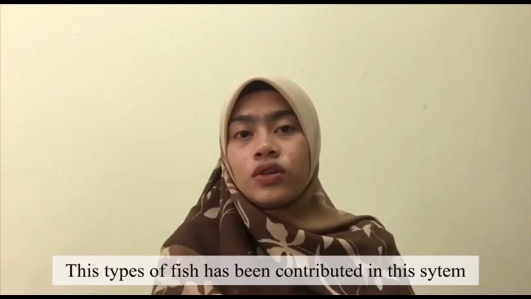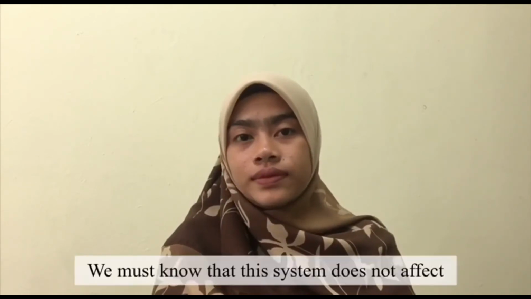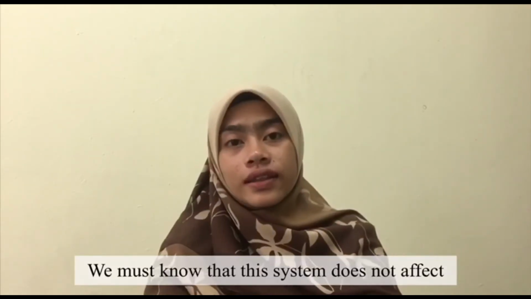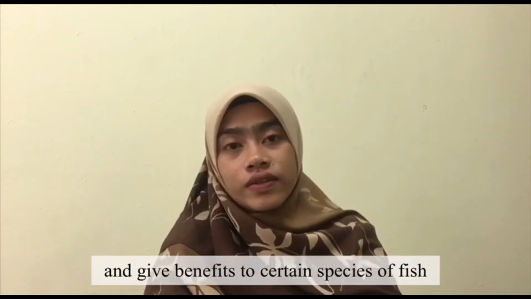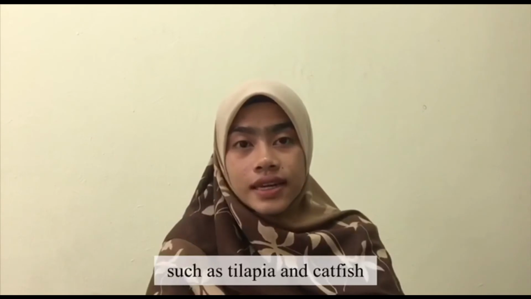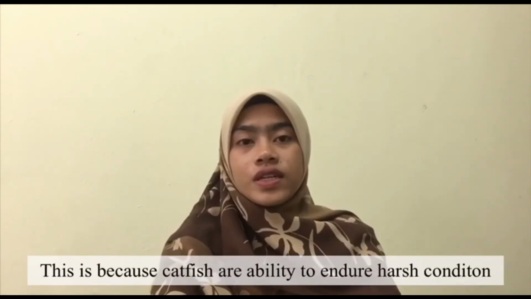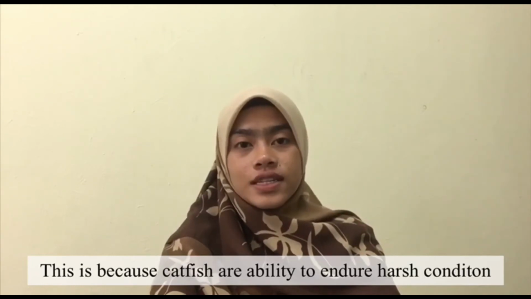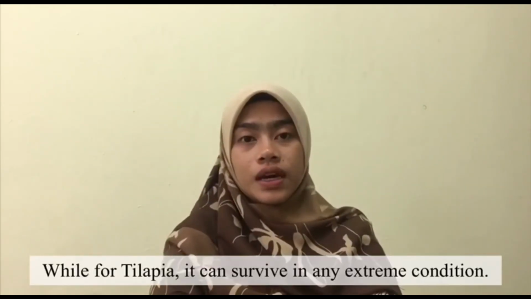Fish have contributed in the system. But we must know that the system does not give benefits to certain species of fish, such as tilapia and catfish. This is because catfish have the ability to endure harsh conditions, while tilapia can survive in any extreme condition.